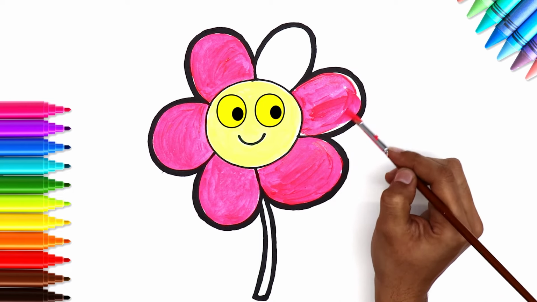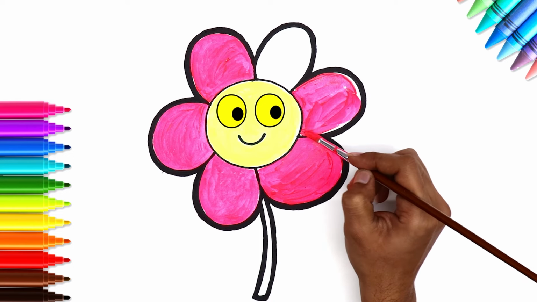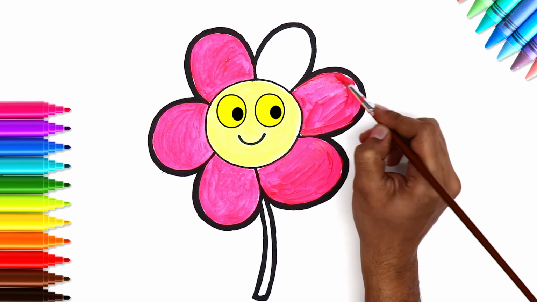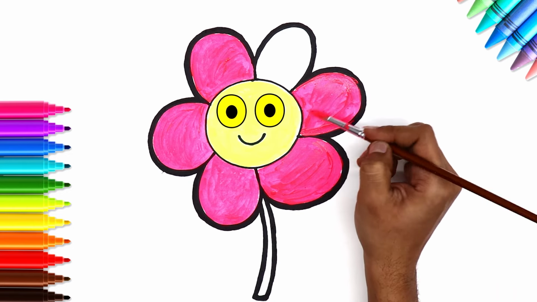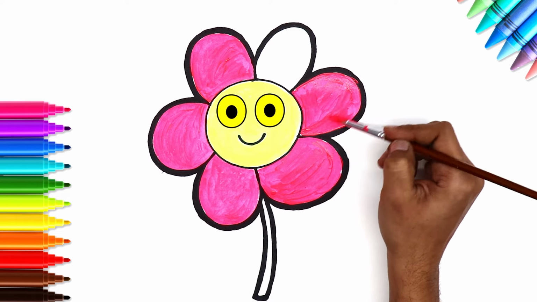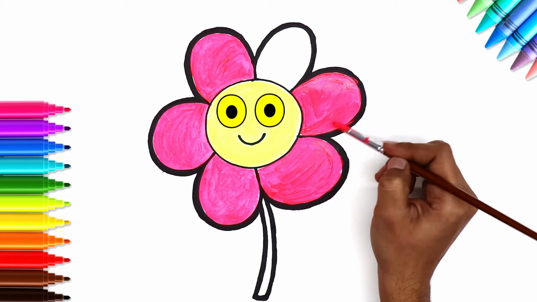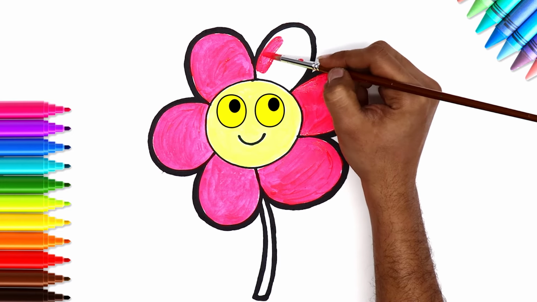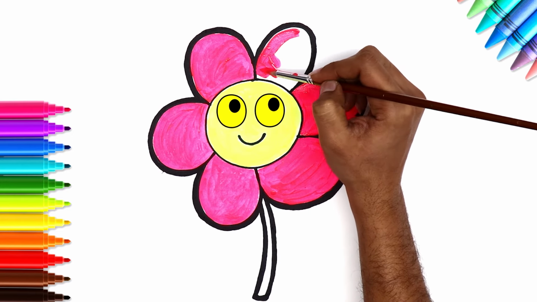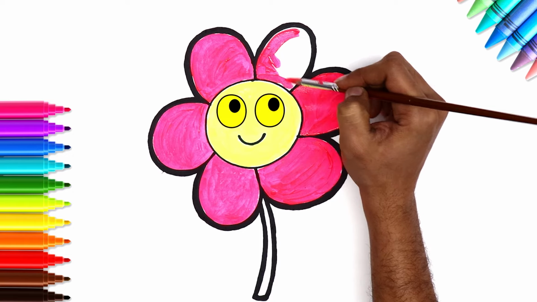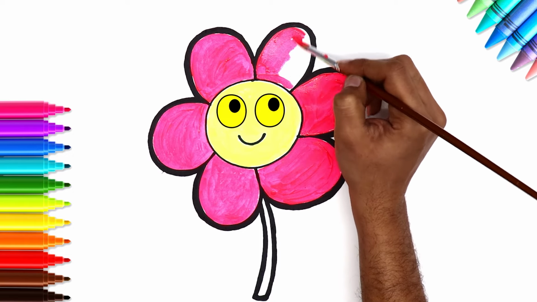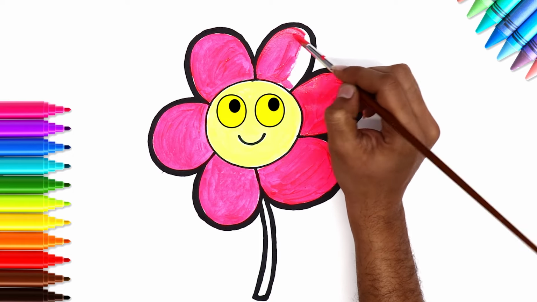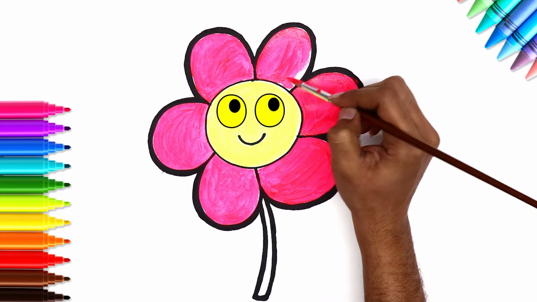A flower for you, a flower for me. I like it pink as can be. But you can choose any colour that you really like. Let's paint our flower every night. I love my flower, yes I do. I hope that you do too. Painting is fun.